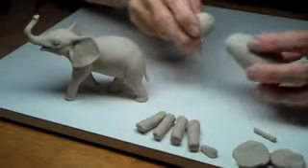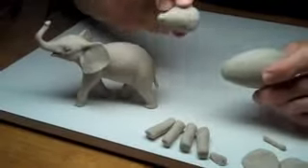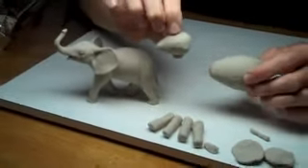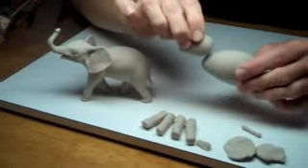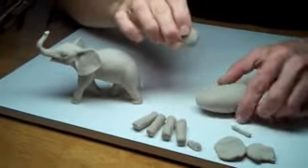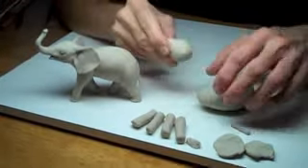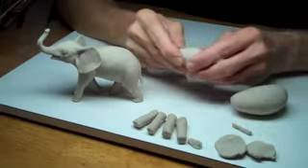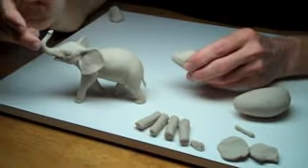I'm going to combine these two. The small pear-shaped object is going to be the head, and this is going to be the main part of the body. Now, there are 2 ways that I can create the head with the trunk.